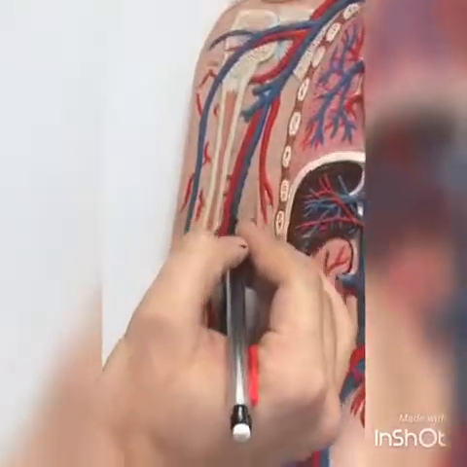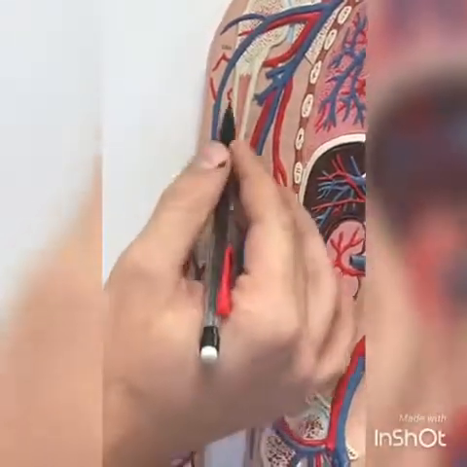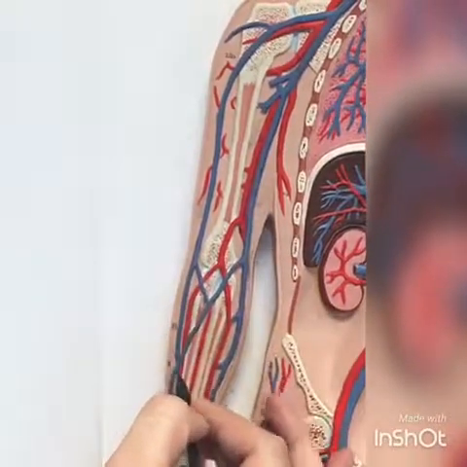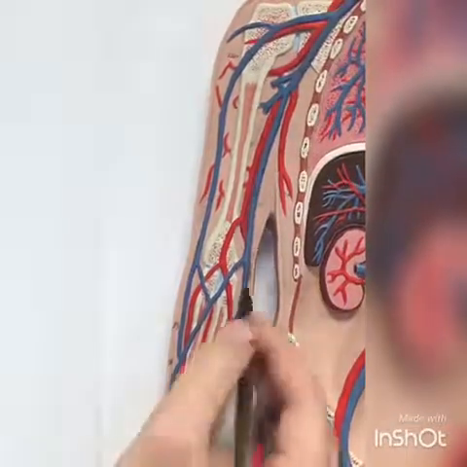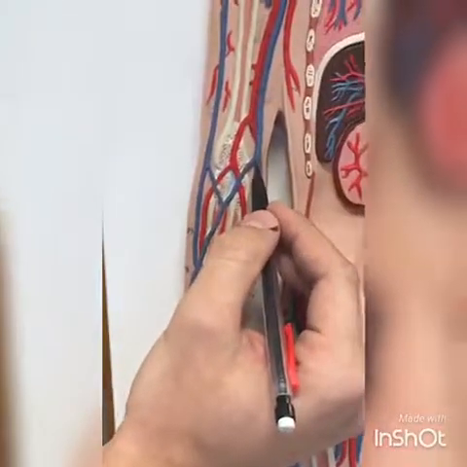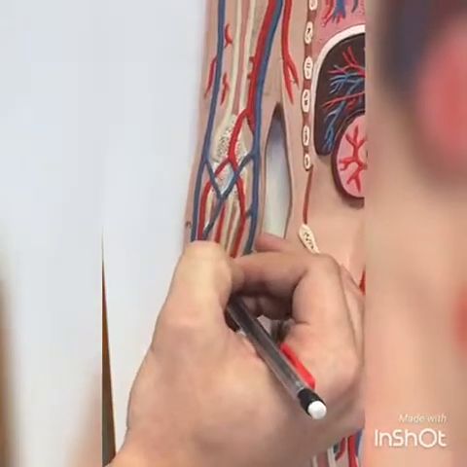Here is your basilic vein that runs the entire length of your arm superficially, as well as the cephalic over here, which also runs the entire length of the arm superficially. Here we have our median cubital vein, which connects the basilic and the cephalic veins.